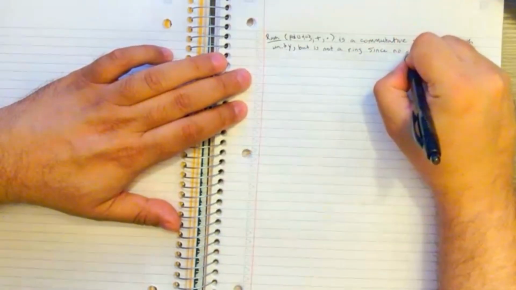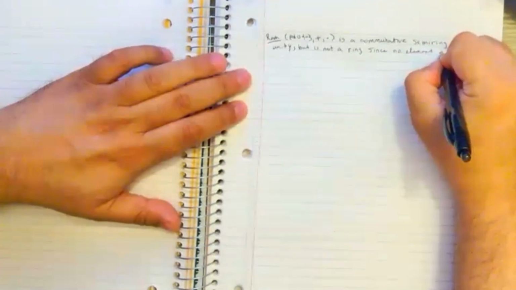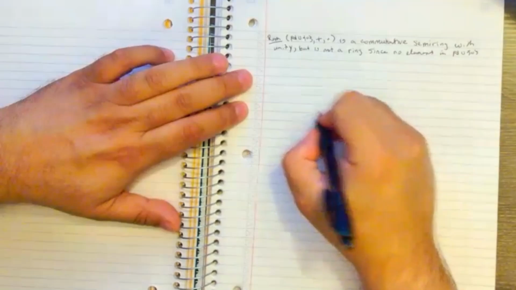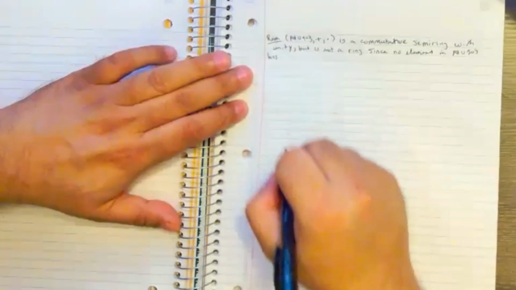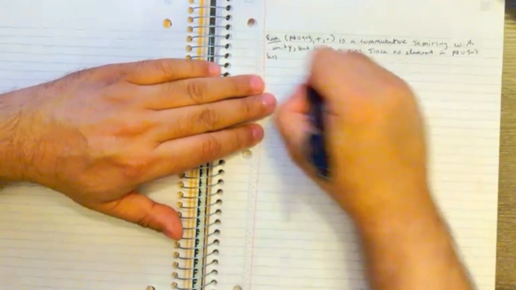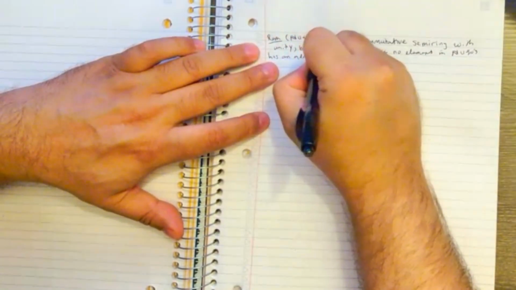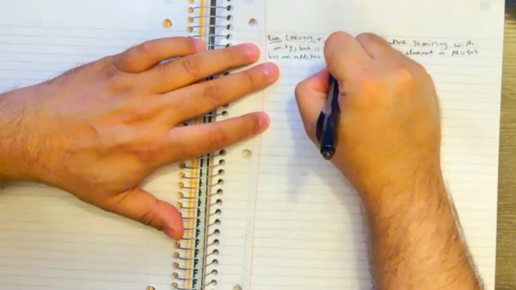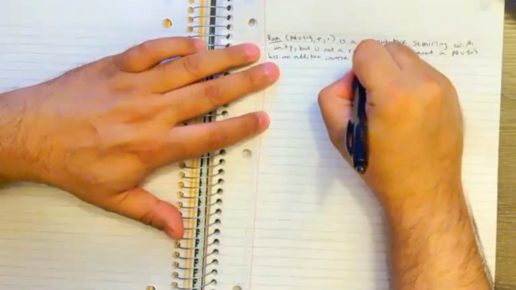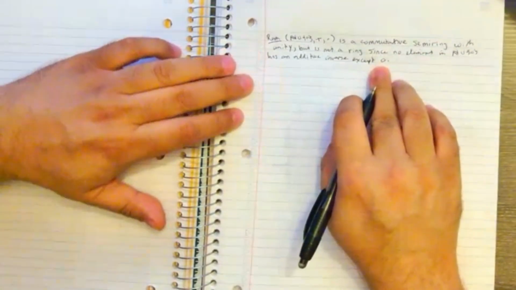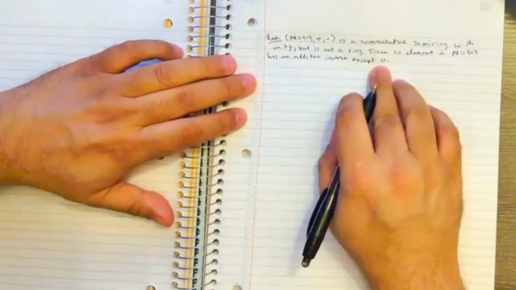Since no element in the set of whole numbers has an additive inverse, no element except for the additive identity, which is its own additive inverse.